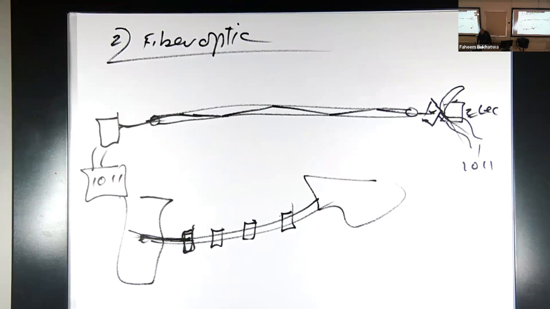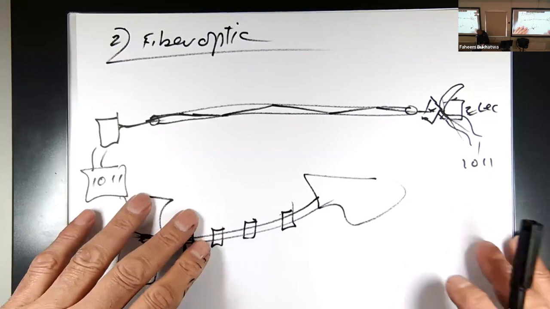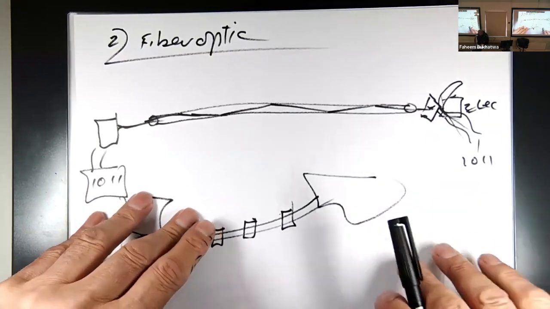Now, the bandwidth is huge, and the distance is long. It doesn't radiate, and it doesn't rust away. There's something about twisted pair I forgot I was going to mention. But anyway, which one is better? Again, it depends on the cost, for example, and on the amount of data.